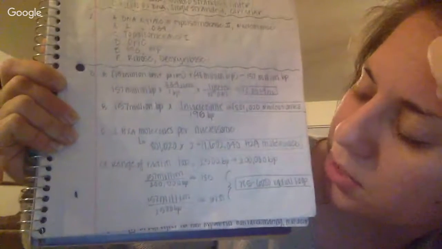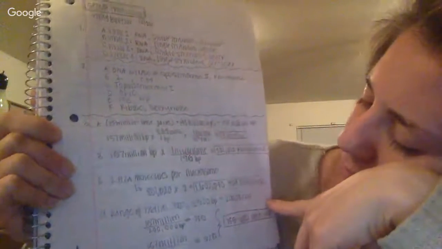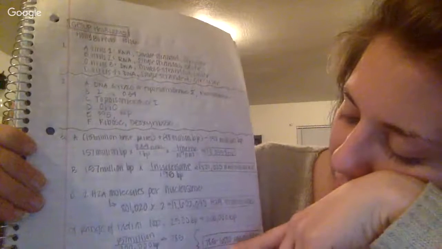So then for part D, they wanted to know the range of the radial loop, and they gave you 2 different ranges, where the first one was 2,500 base pairs, and the other one was 2,200,000 base pairs. And so then I just took the total of the base pairs that we got, divided it by the upper, divided it by the lower, and then I got that the radial loop range would be from 785 to 6,280.